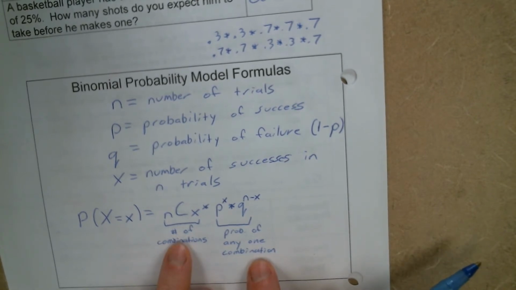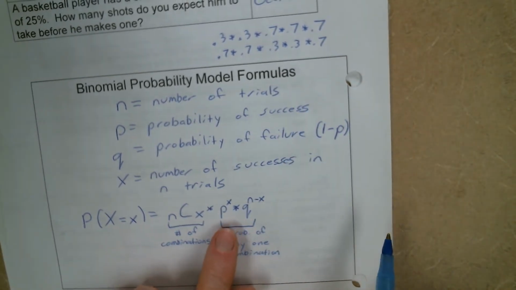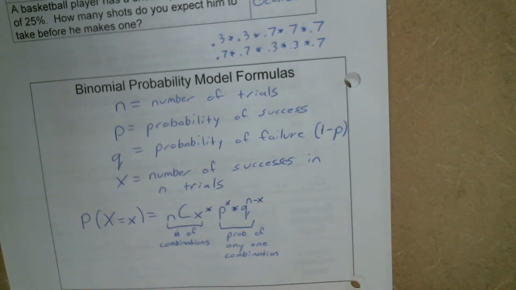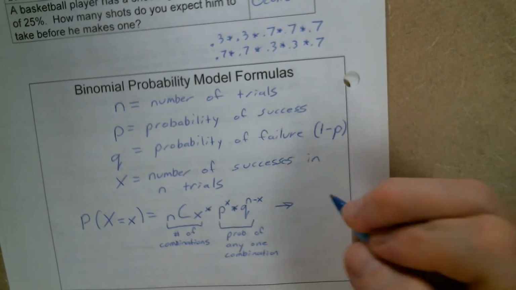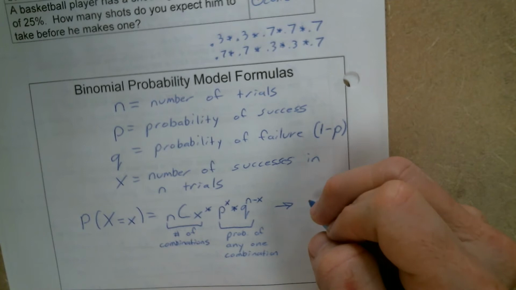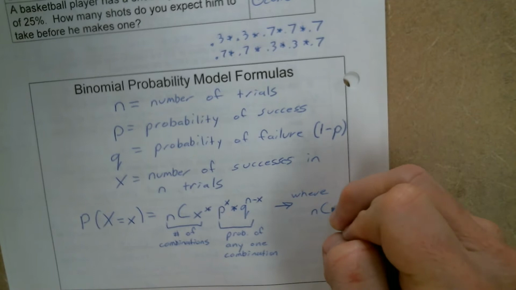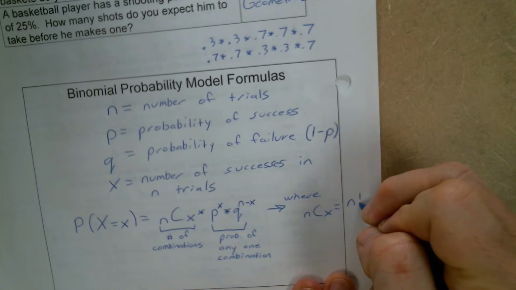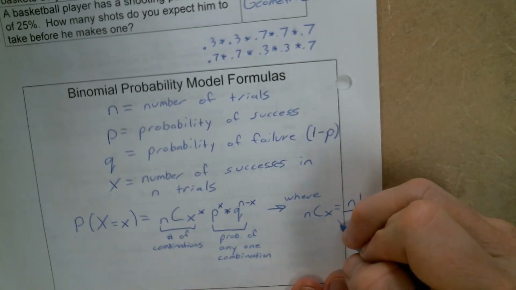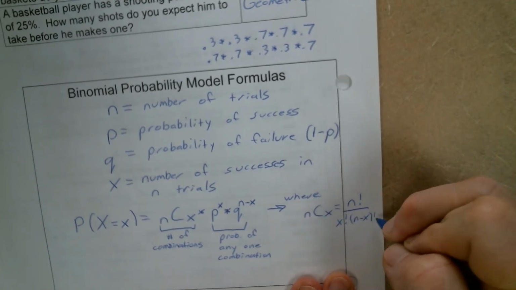This tells you the total number of combinations possible. So if we take the total number of combinations and multiply it by the probability of one of those combinations, we're going to get the total probability. Now, this is basically what we're doing. Side note here, where nCx equals n factorial over x factorial times (n minus x) factorial.